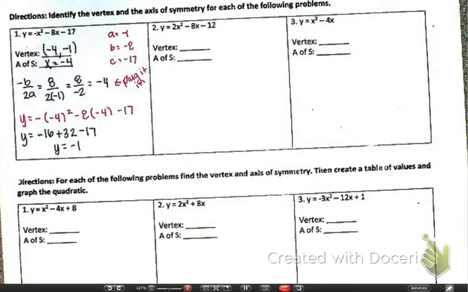So your key features are exactly the same. The difference is you have to calculate the vertex instead of just being able to read it. It's a little more work, but everything else is the same. Once you know your vertex, can you create a table of values? Yep, because it's the exact same way we've done it before. You just have to do a little bit of math. All right, let's try the next one together.